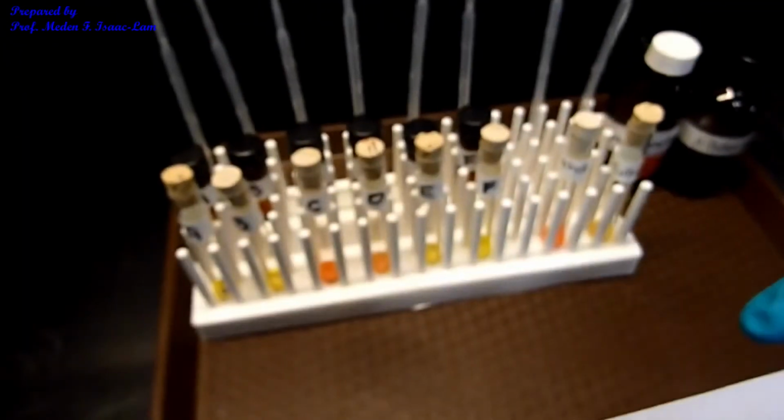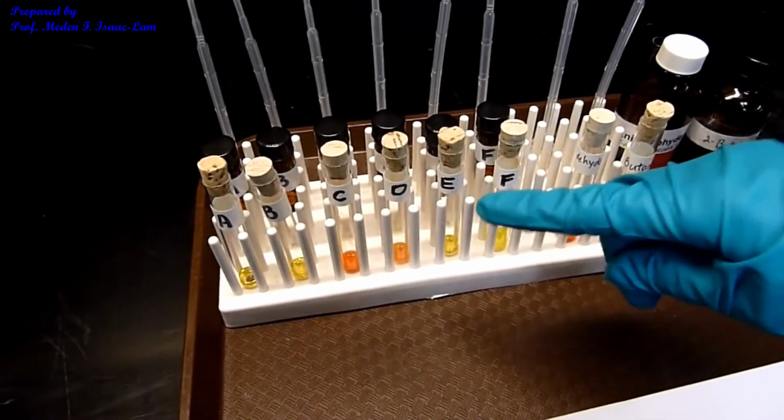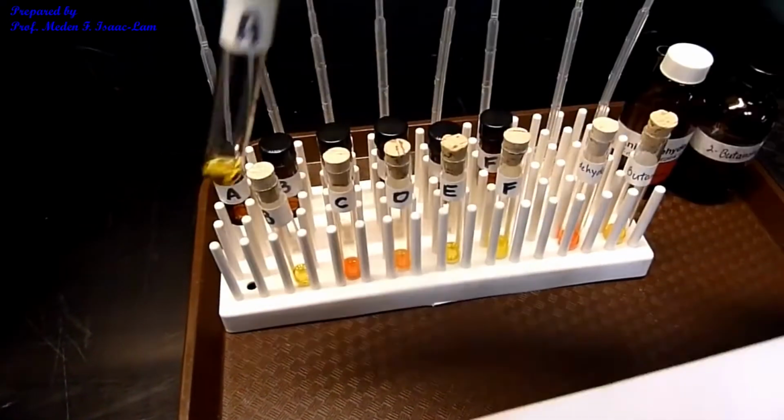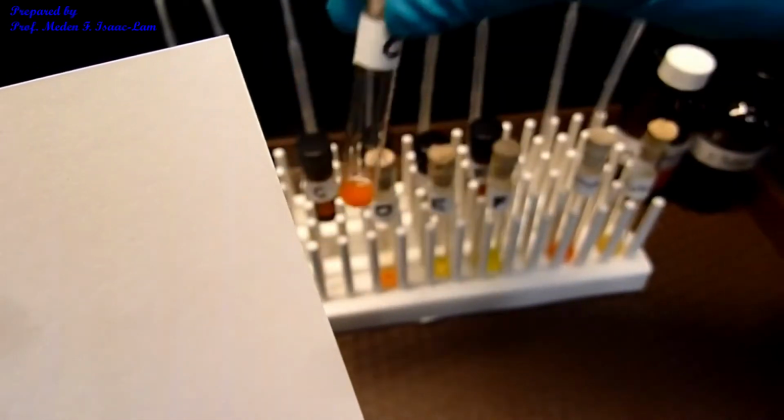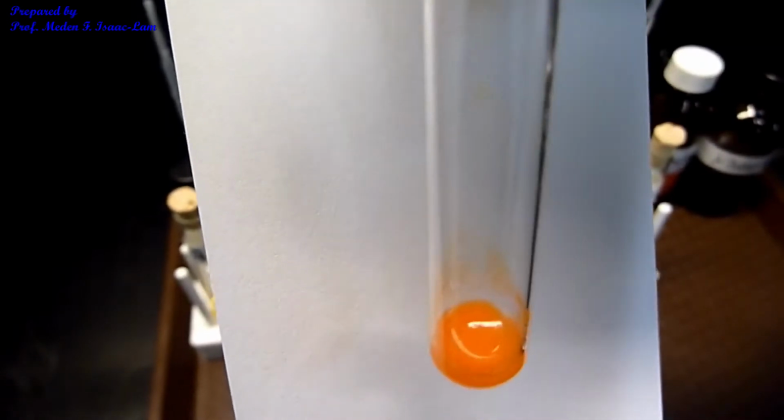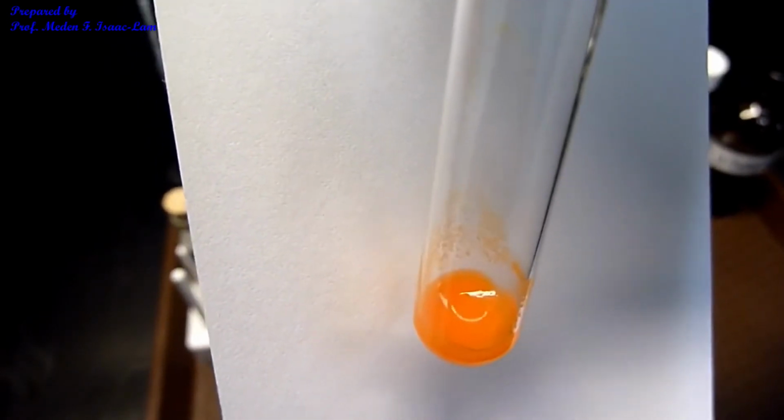So now for the unknowns A, B, C, D, E, and F. A is completely clear, no precipitation. And then B, again the same, no precipitation at the bottom, it's clear, yellow. The reagent is colored yellow, but if there's a reaction, there's a precipitate. Unknown C has a precipitate which is orange, like the color of pumpkin.